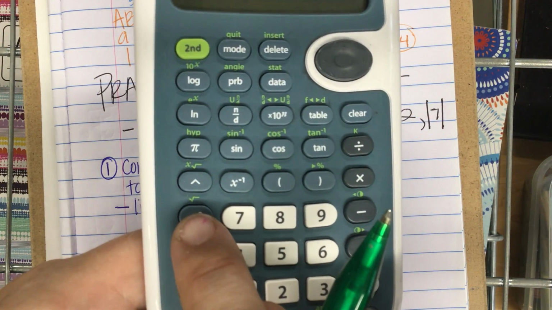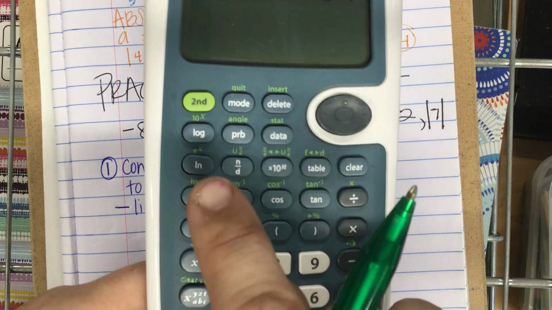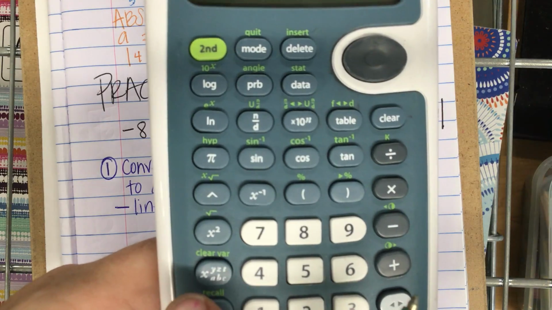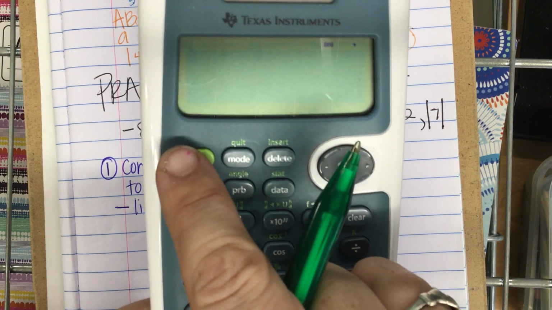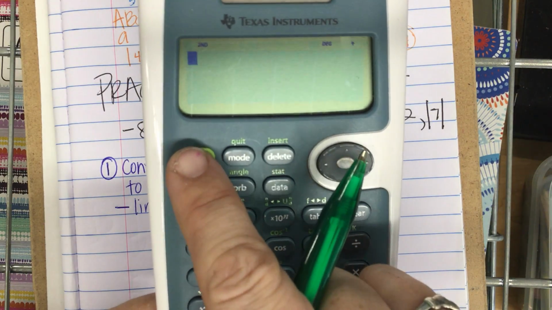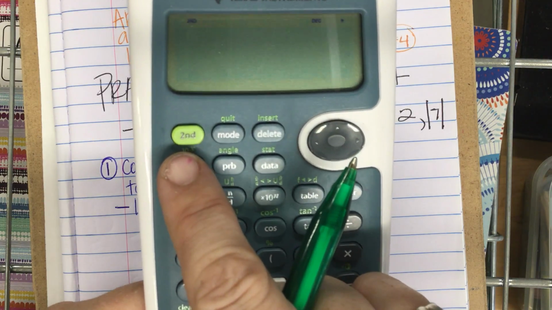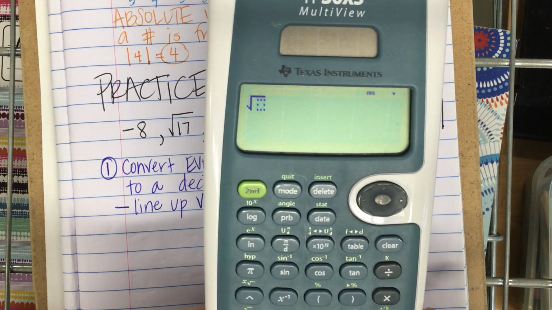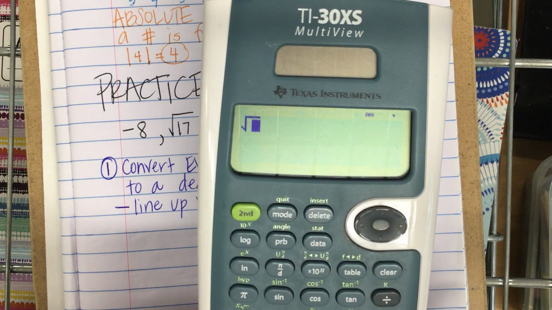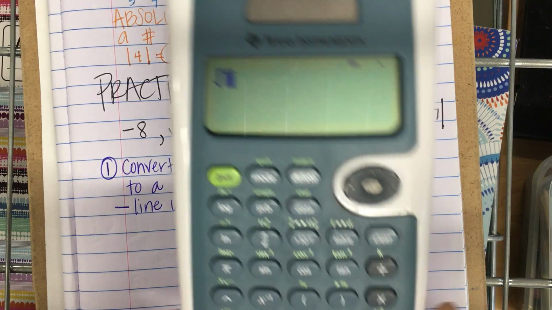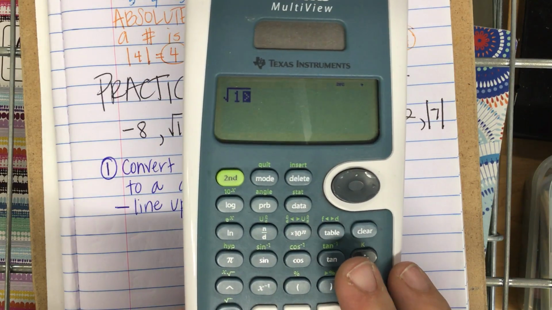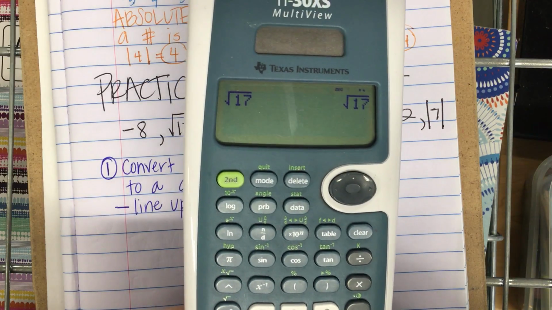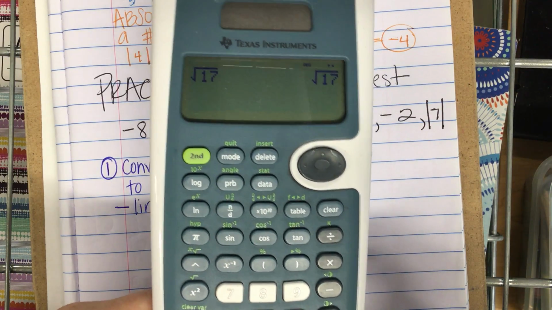You press second and then the x squared button, and then you type in 17 and press enter.